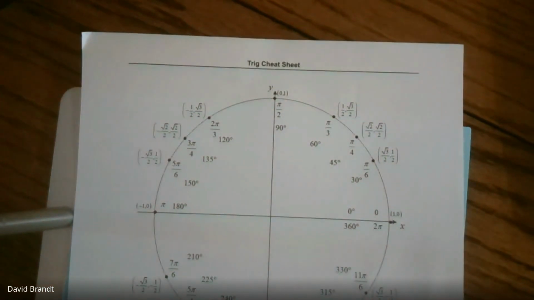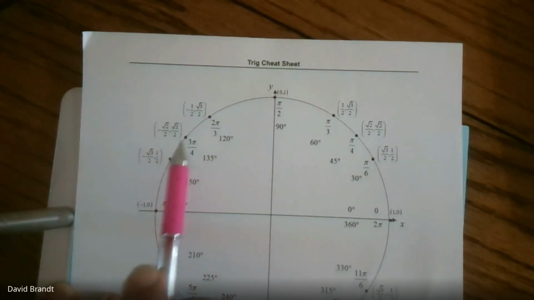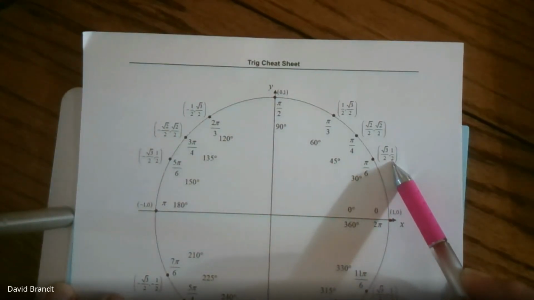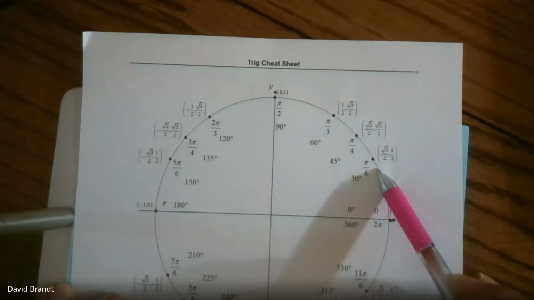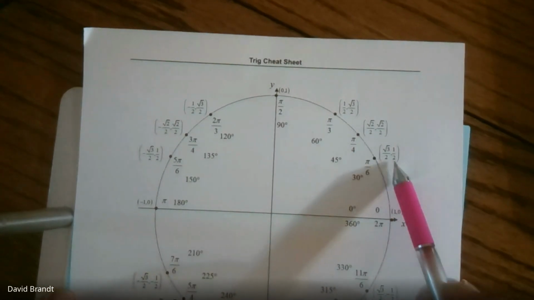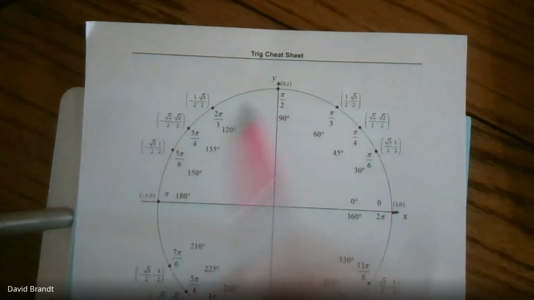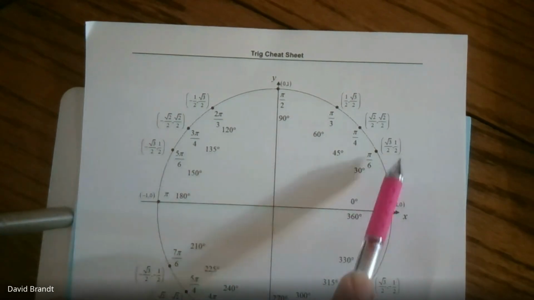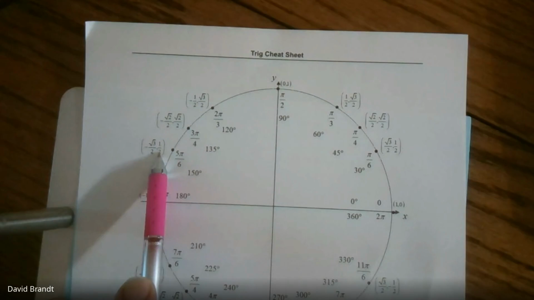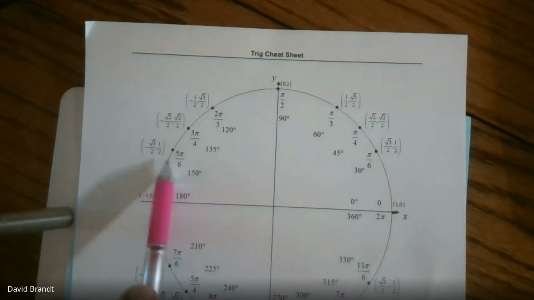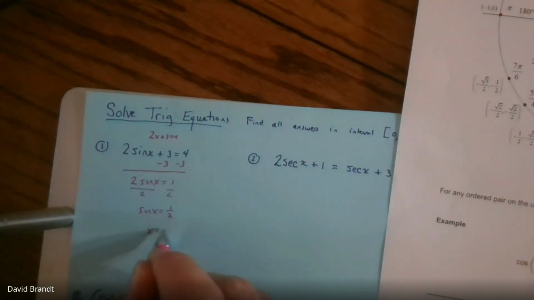Let's see if we can figure out where sine is equal to 1/2. Now, remember, sine is the second value. One of the answers is here at pi over 6. So we're going to pick pi over 6 as one of our answers. And where is the y value equal to 1/2? Again, if we go around here, there's the other one. So we've got one here and one here. You knew the other answer was going to be over here because sine is positive in quadrant 2. We've got pi over 6 and 5 pi over 6. So my two answers are pi over 6 and 5 pi over 6.